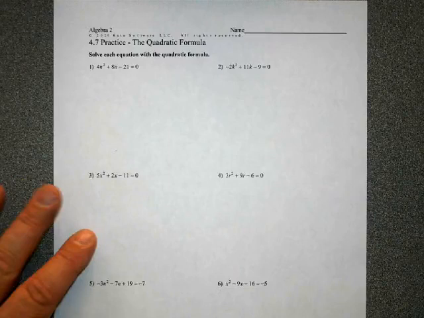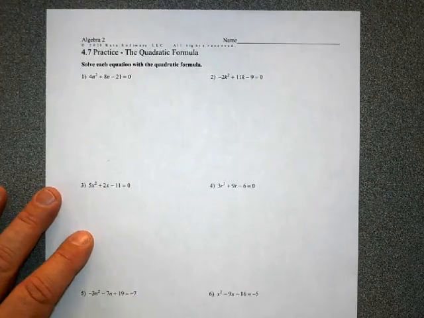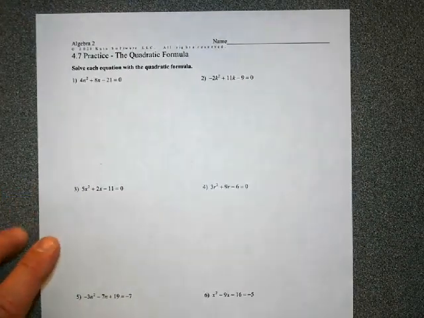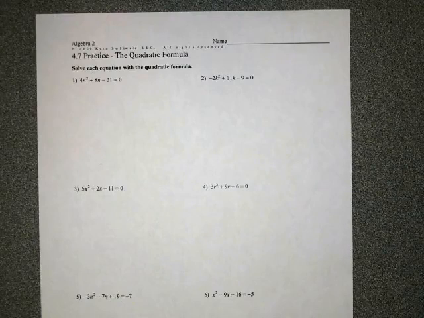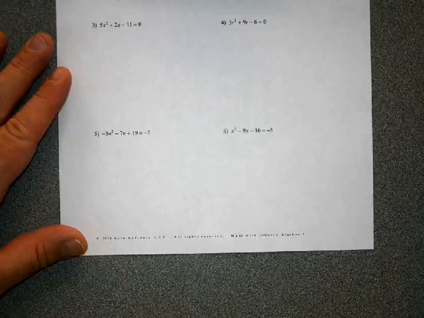Let me zoom in a little bit. Let's do, I don't know, number, I don't know. Let's do 5 and 6. No, we'll do 5. 5 is probably, it looks like it might even be the hardest one.